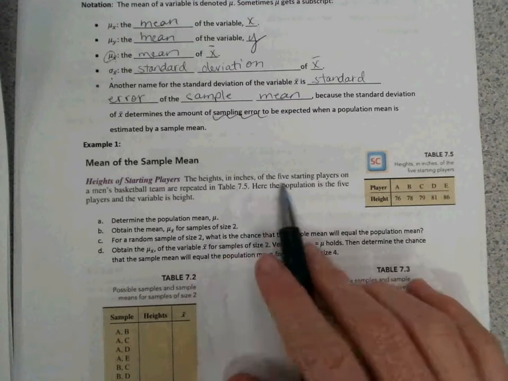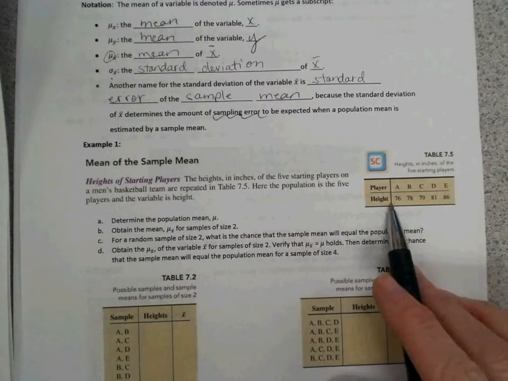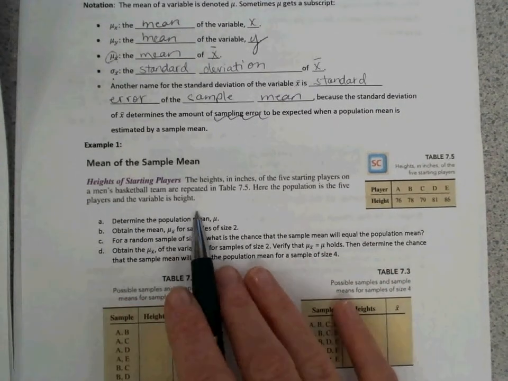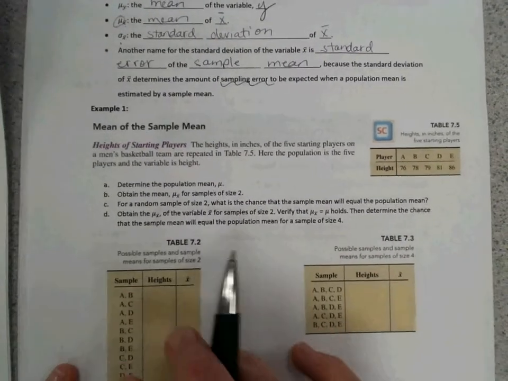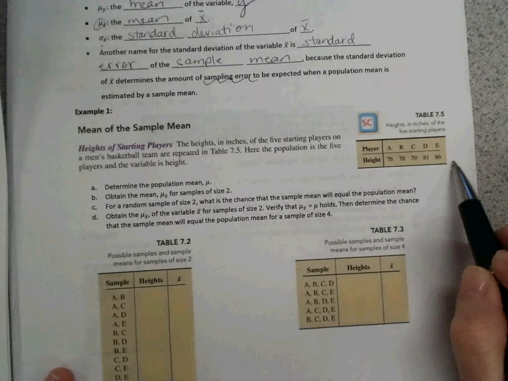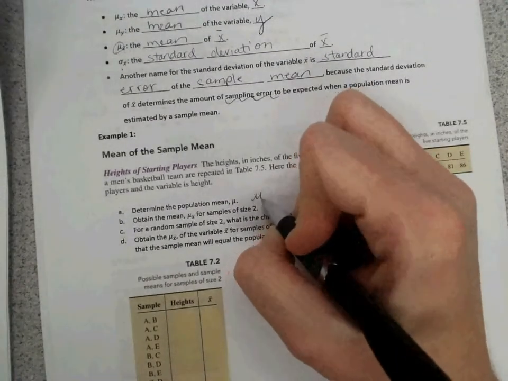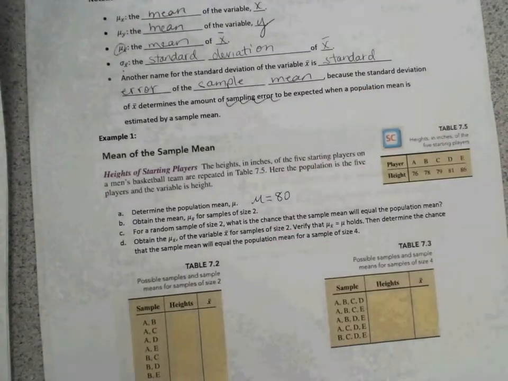The heights in inches of the 5 starting players on a men's basketball team are reported in this table. Here, the population is the 5 players, and the variable is their height. Determine the population mean, mu, which means we add these together and divide by how many there are, which is 5. So the population mean, mu, is 80.